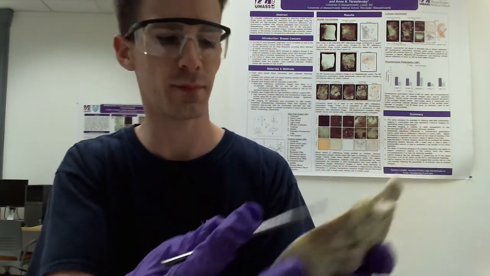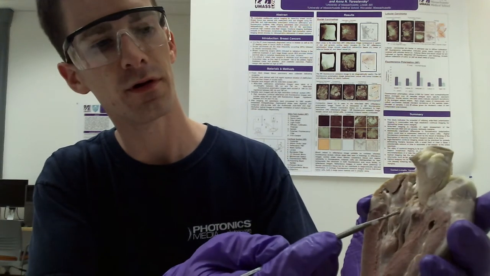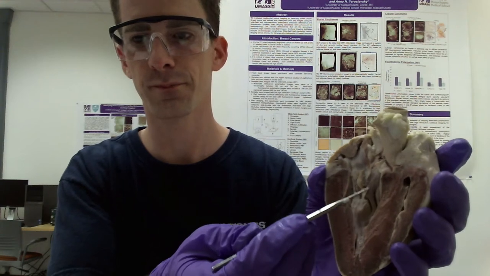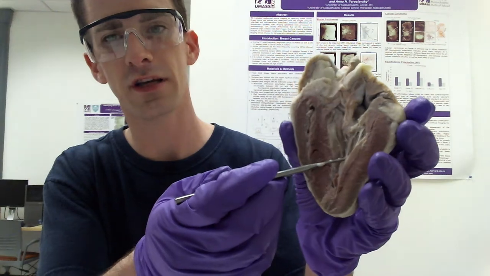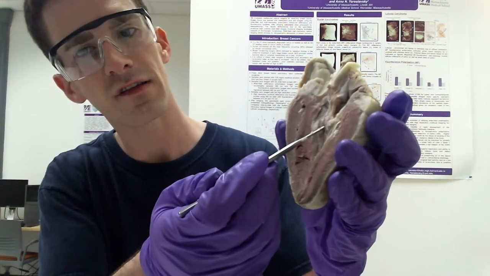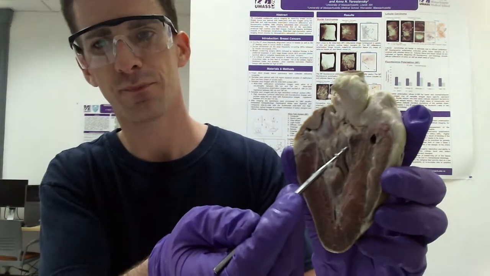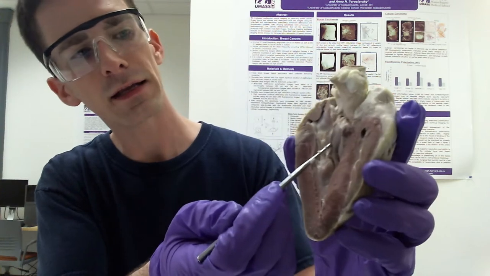Whereas the tricuspid valve, also known as the right atrioventricular valve, separates the right atrium from the right ventricle, and that can be seen here. The aortic valve separates the left ventricle here from the aorta, so here is the aortic valve. And then you have the pulmonic valve, which is a semilunar valve that separates the right ventricle from the pulmonary artery. And you can appreciate that here.